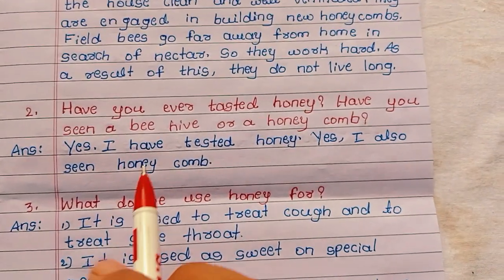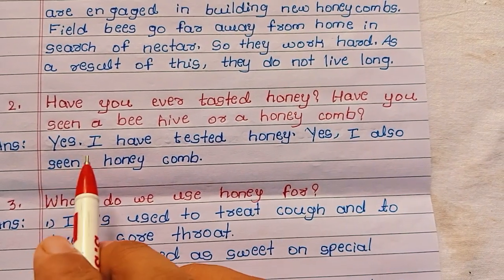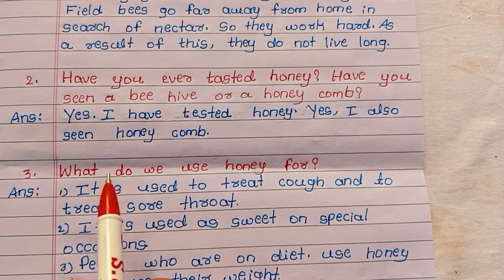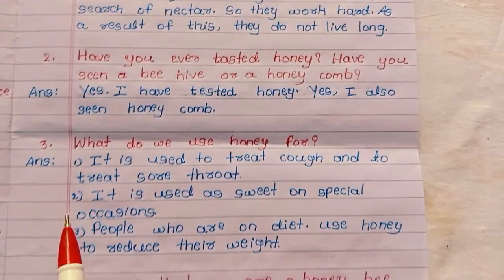And second question: have you ever tasted honey? Have you seen a beehive or a honeycomb? Answer: yes, I have tasted honey. Yes, I have also seen a honeycomb.